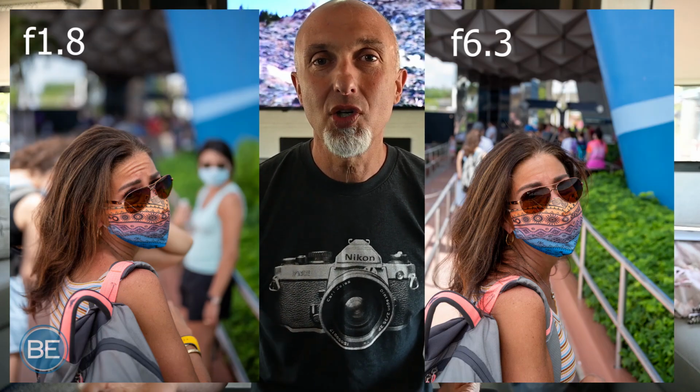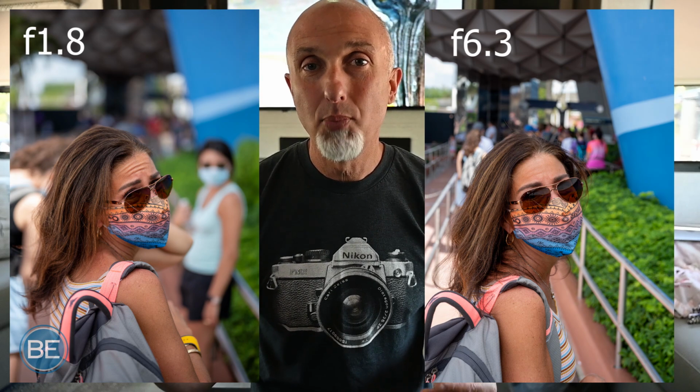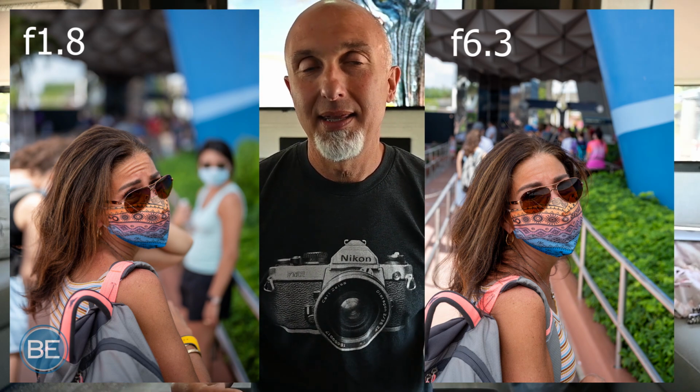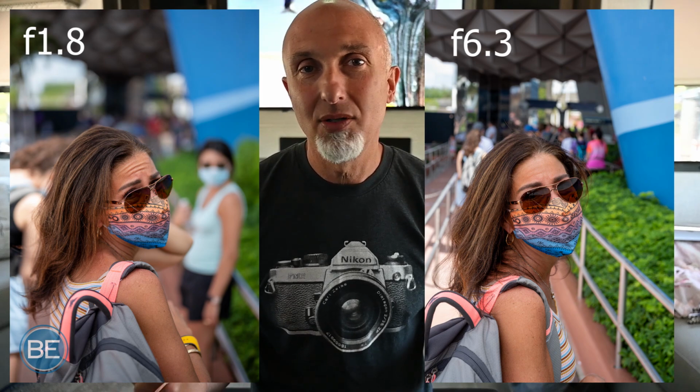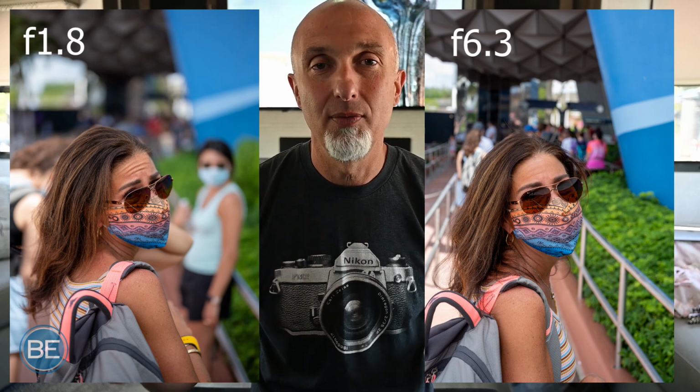I took a couple of images that will illustrate this point. If you look at these two images of my wife, the first one I shot at f1.8, and the next one I shot, I think, at f6 or something like that. I don't remember exactly, but I'll put them up here with the information.